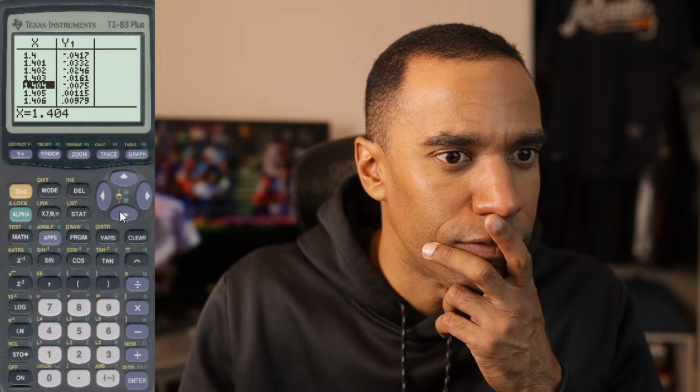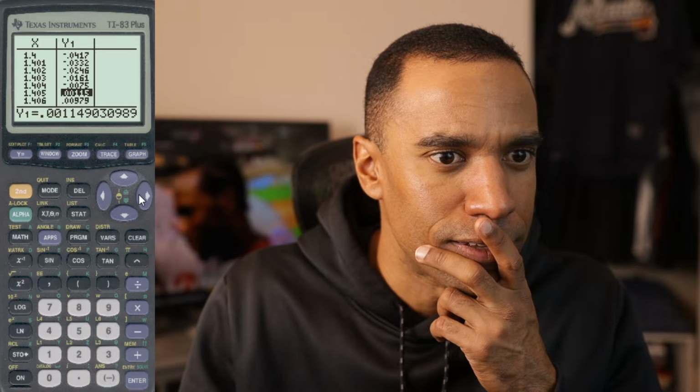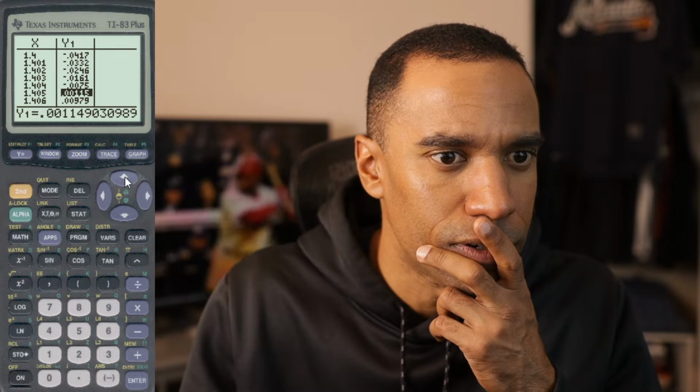It's not even a parabola. It's an exponential. Maybe that's why it's so sharp. It's closer to 1. So 1.4 still. Okay, so 0.001, last set. Between 1.404 and 1.405, it's closer at 0.001 versus 0.007. Okay, so 1.405.